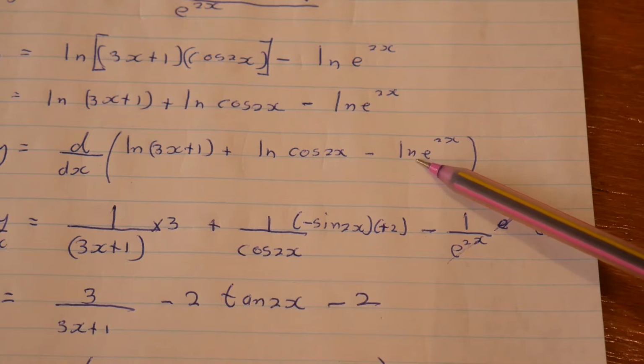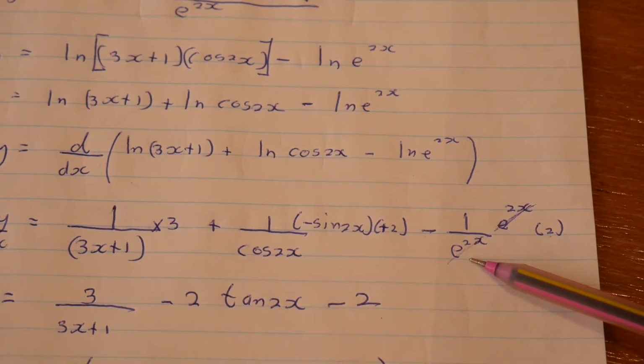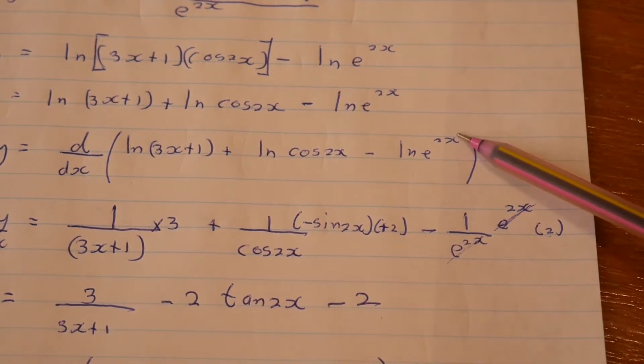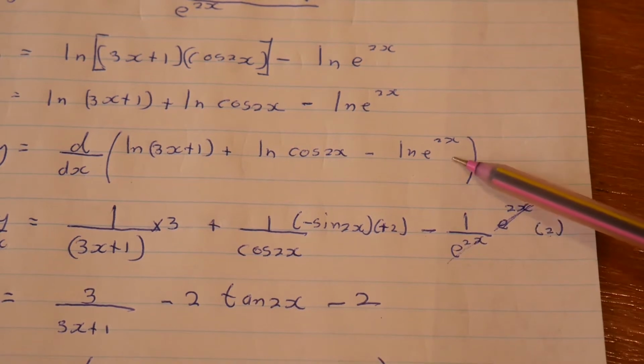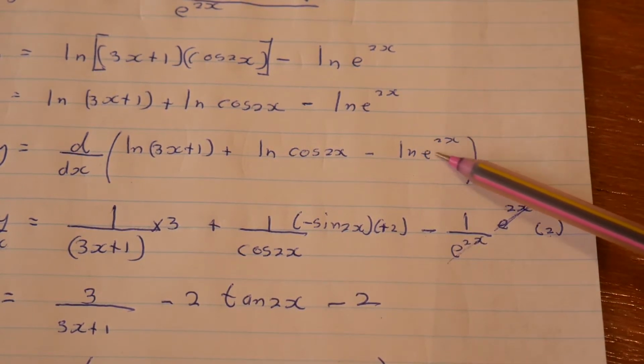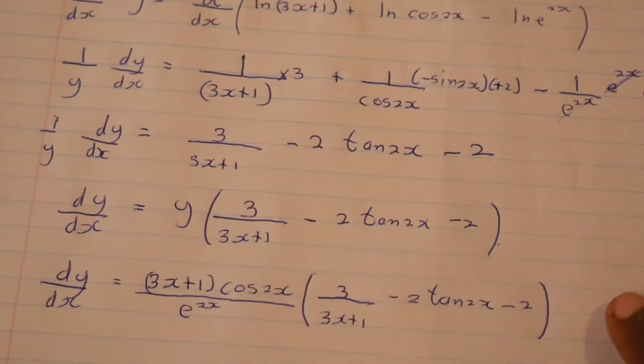Now here, if we differentiate ln of e to the 2x, it is 1 over e to the 2x, multiplied by the differential of this. Differentiate e to the x is just e to the x, but then this wasn't just x, this was a function of x, and then you multiply by the differential of this function of x too. If you really focus with this, this thing is very, very simple.